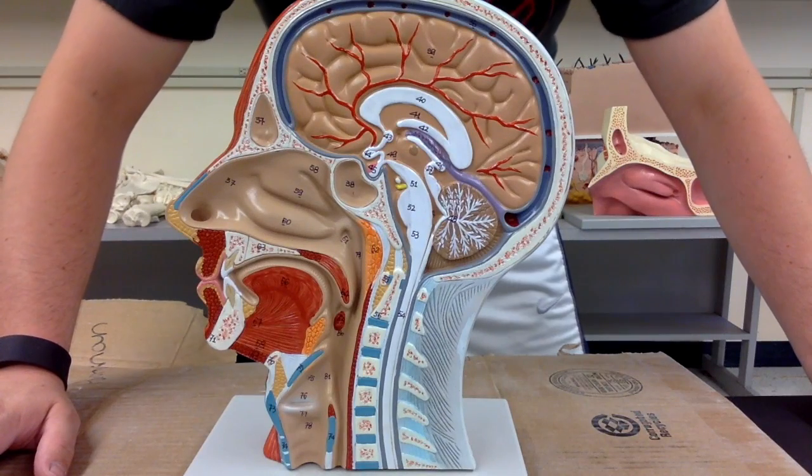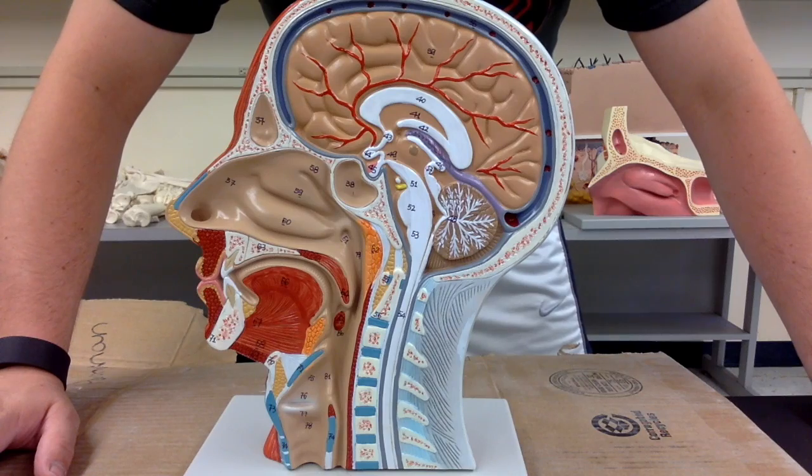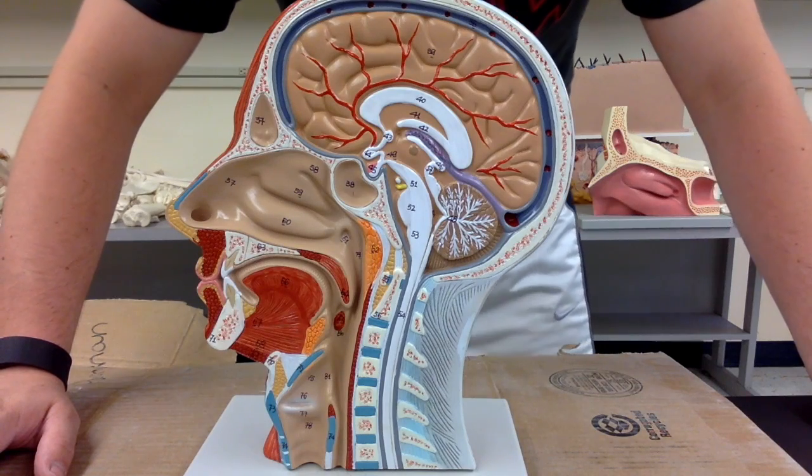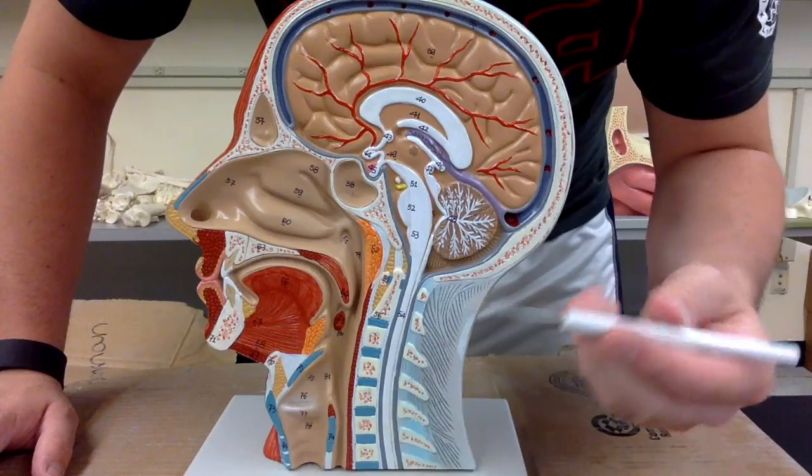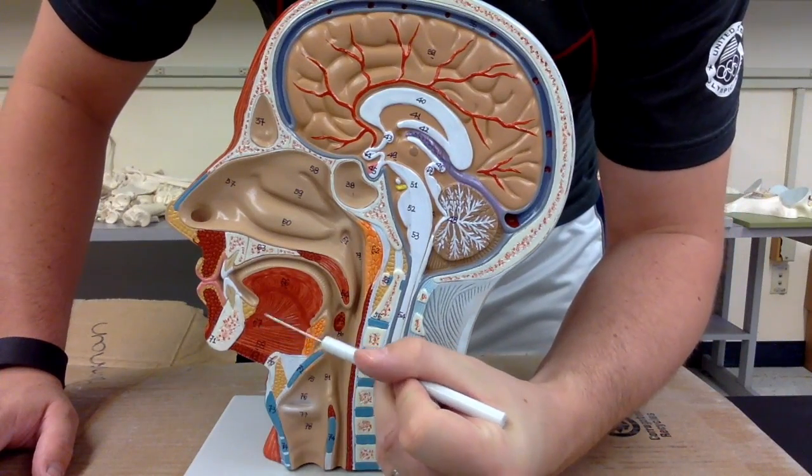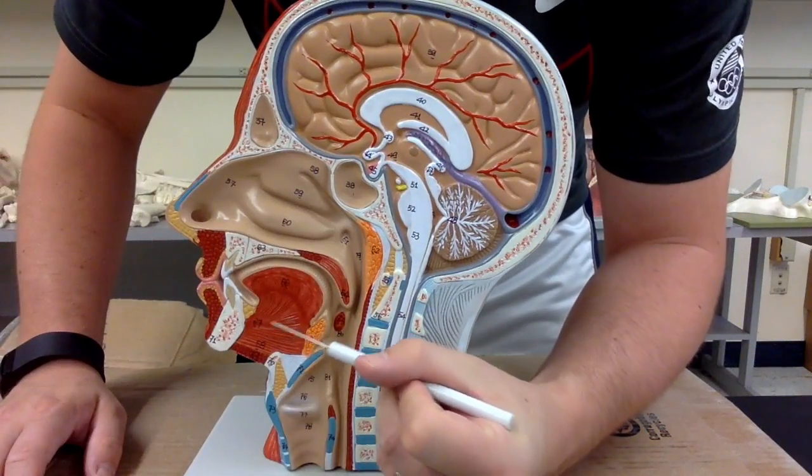Alright guys, in this video we're going to start off with the oral cavity for your digestive system. So the first term you need to know is the tongue. So the tongue is right here. This model is obviously cut in half, so you can see the tongue right there.